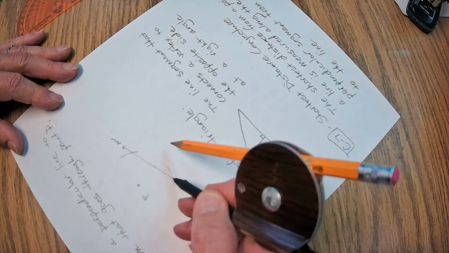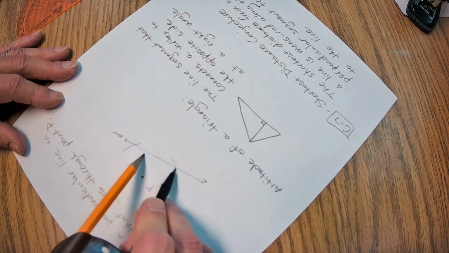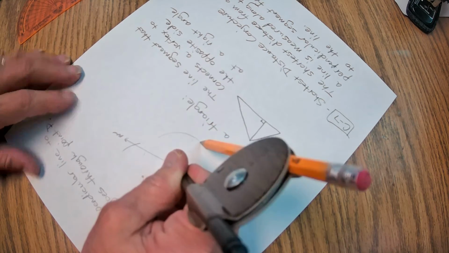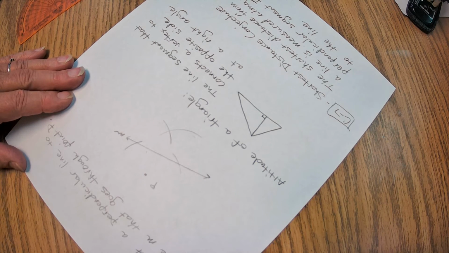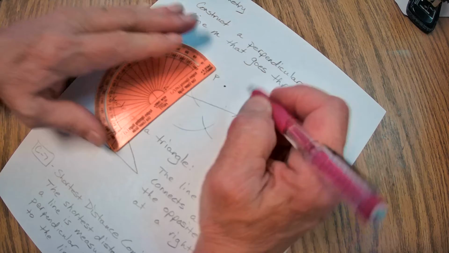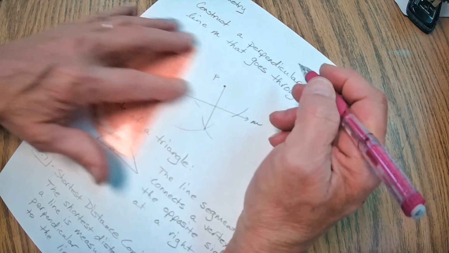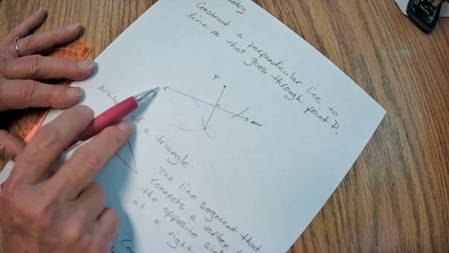Now you want your compass point more than halfway between these two sections. And then you're just going to swing an arc above that line from both points so that you get that intersecting mark right there. And I'm just going to connect this intersection to my point P. I'll turn it right side up so you can see what's going on. So from there to there. And that is at a 90-degree angle through this point to this line.